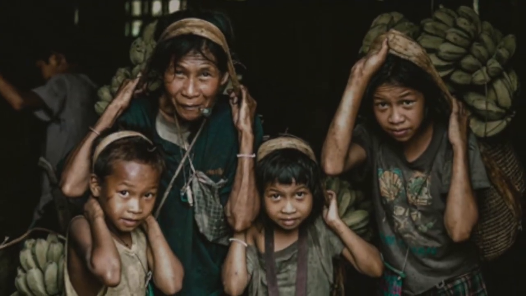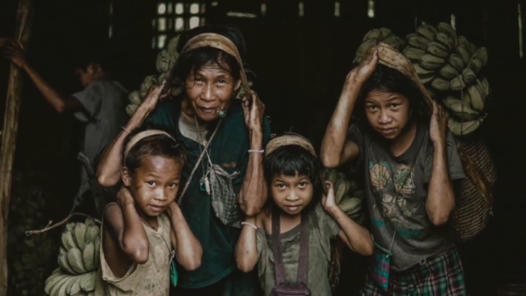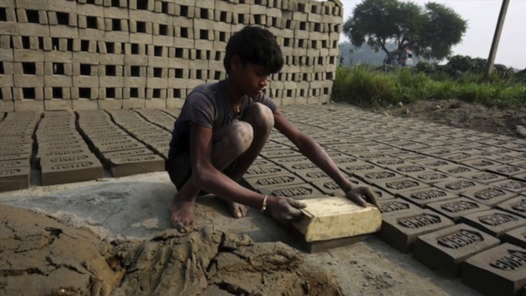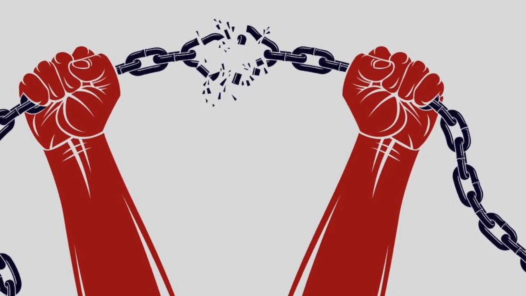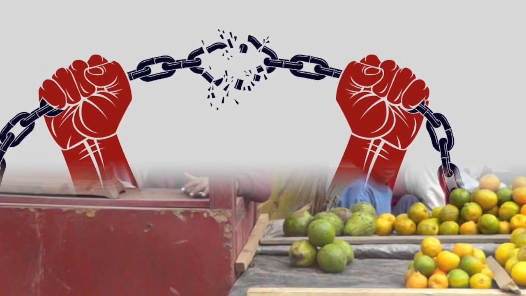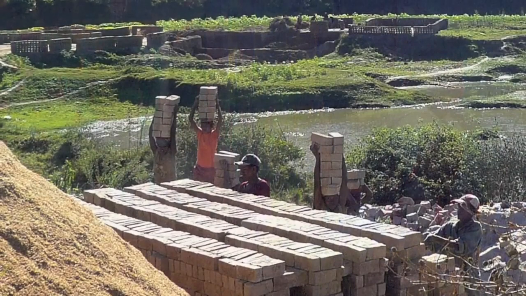This extreme violation of human rights afflicts between 40 and 200 million people in the world, subjugated and exploited by others for profit alone. Modern slavery is, in effect, the theft of life itself.